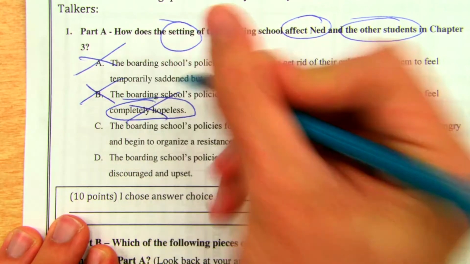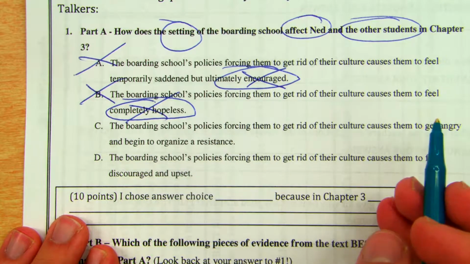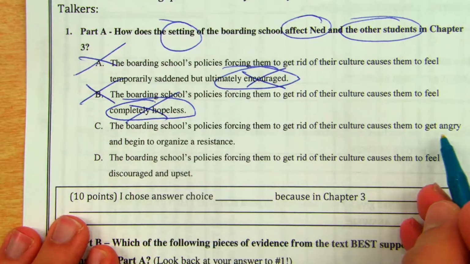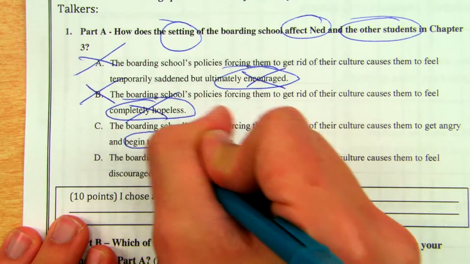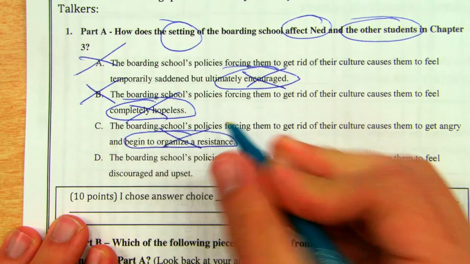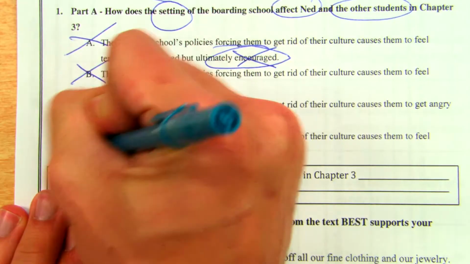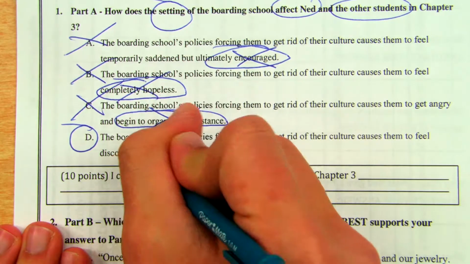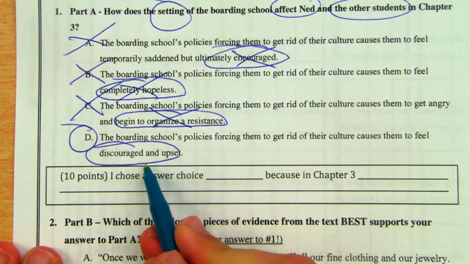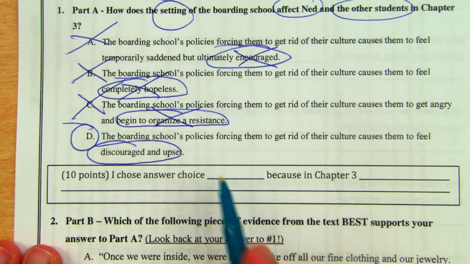That's not true. C, the boarding school's policies forcing them to get rid of their culture caused them to get angry. And they might have felt frustrated and angry, yes, but take a look at this part. And begin to organize a resistance. They don't begin to organize a resistance. There's no textual evidence to support that. Crossed out. Correct answer is D. The boarding school's policies forcing them to get rid of their culture caused them to feel discouraged and upset. So you could have said I chose answer choice D because in Chapter 3, I remember that, whatever details you wanted to include. Jump down to Part B.